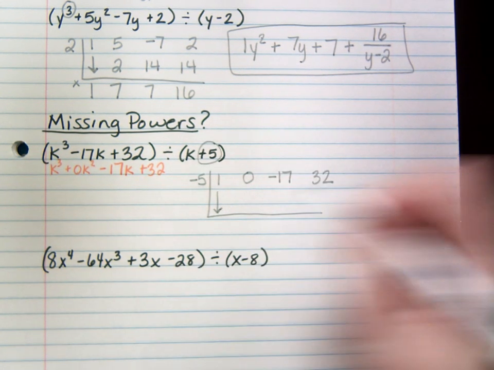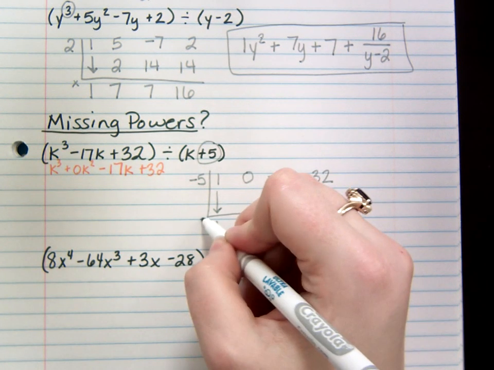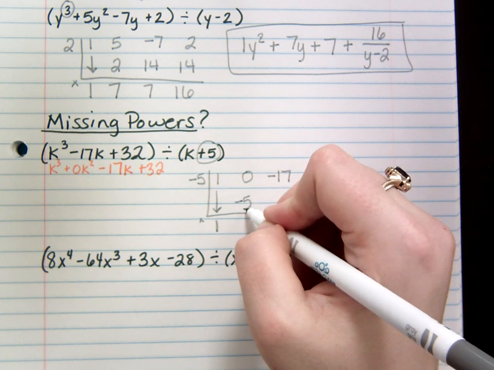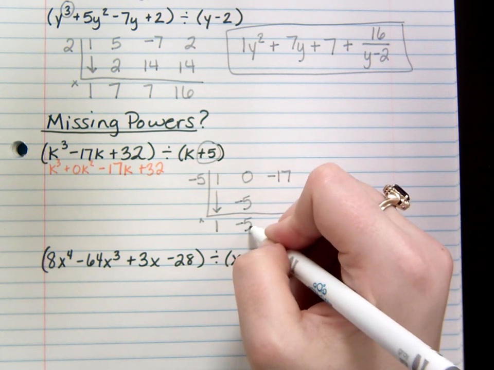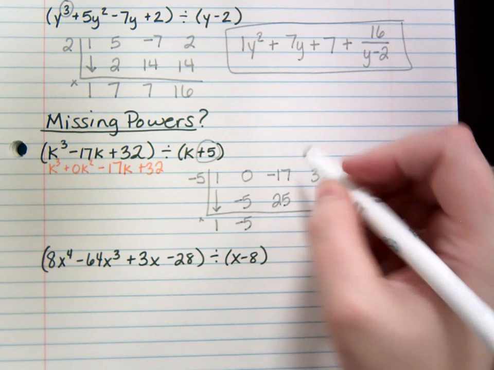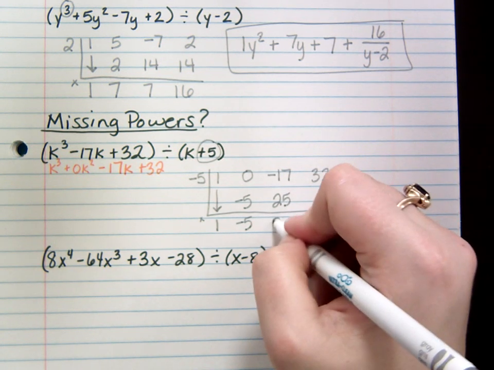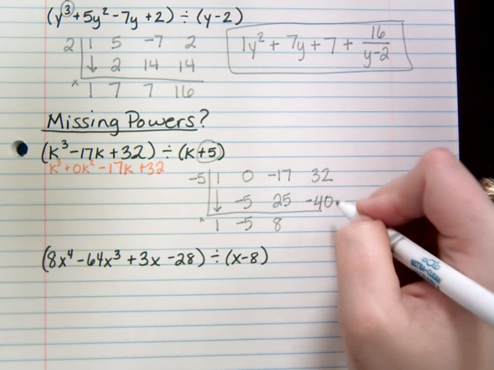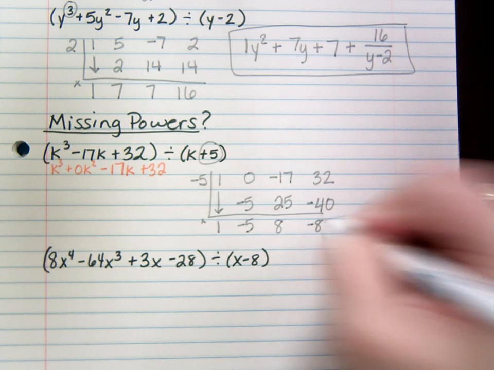Bring down the 1. 1 times negative 5 gives me negative 5. 0 plus negative 5 gives me negative 5. Negative 5 times negative 5 gives me 25. Negative 17 plus 25 gives me 8. 8 times negative 5 gives me negative 40. 32 plus negative 40 gives me negative 8.